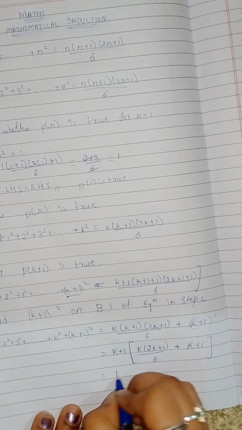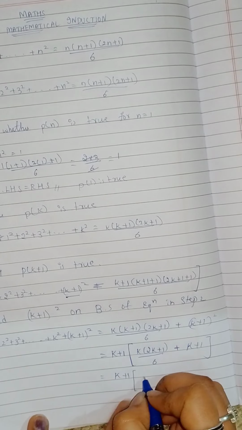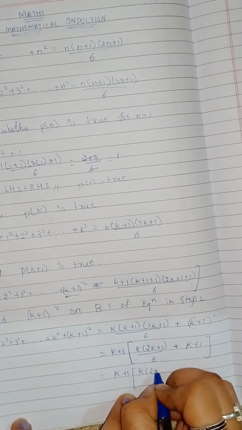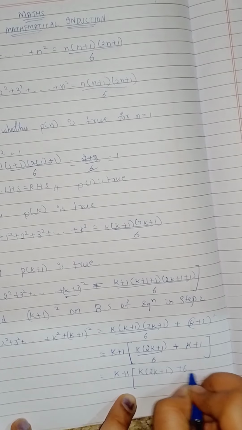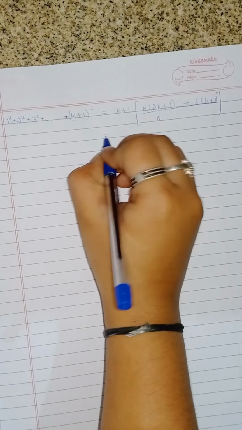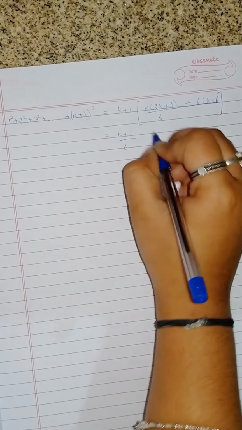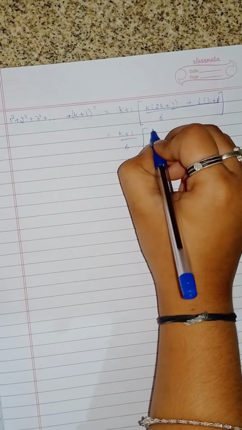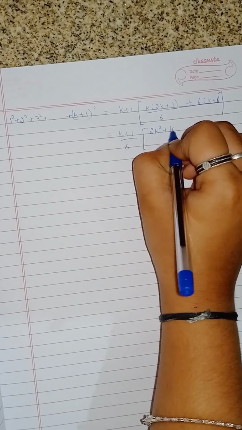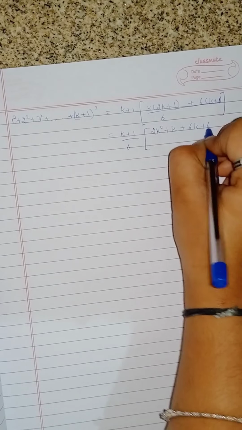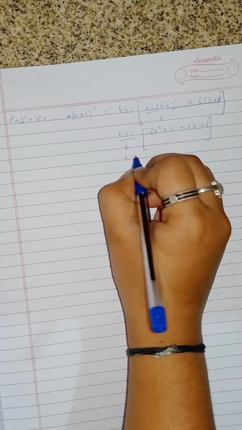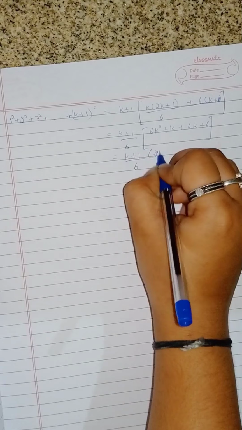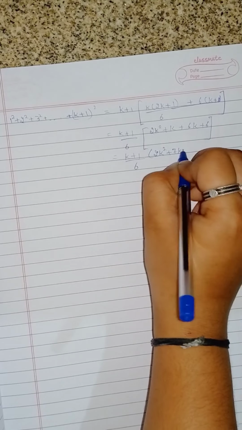So k plus 1 into k into 2k plus 1, on taking LCM 6. After that, we take k plus 1 by 6 as common. On multiplication, 2k square plus k plus 6k plus 6 will be remaining, so by 6 and 2k square plus 7k plus 6.